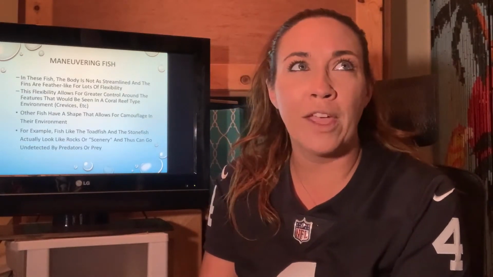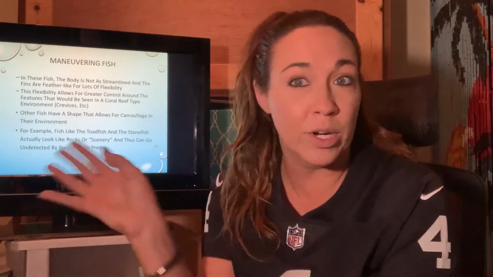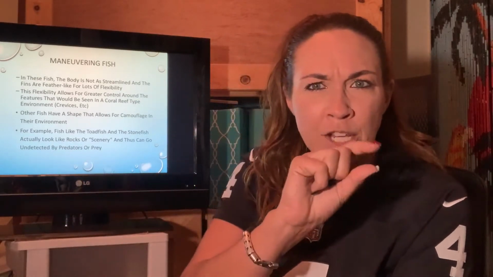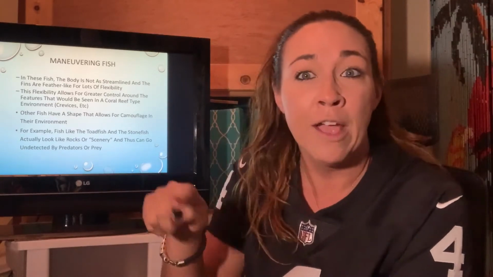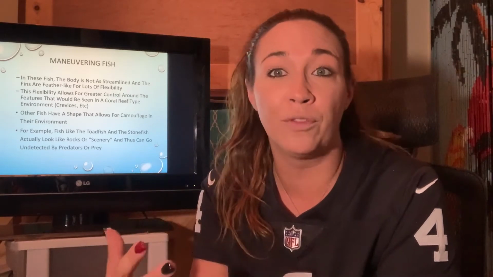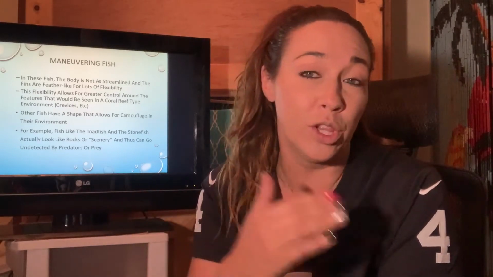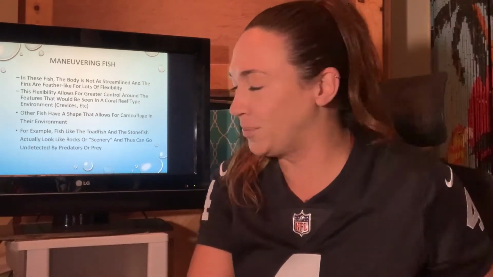So again, if you have a streamlined body, think of a tuna, we're going to see one in just a second, nice streamlined body, almost looks like a torpedo, very thin caudal peduncle, very forked tail. These are all characteristics of a highly speed-oriented fish, okay? So these guys are doing long sustained swimming for long periods of time and have bursts of just extreme speeds like the tuna and stuff.